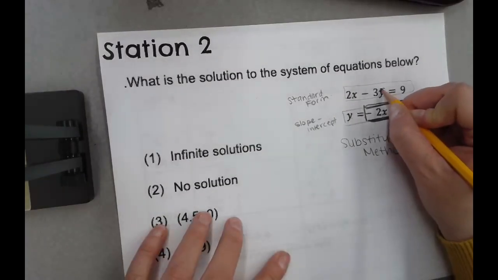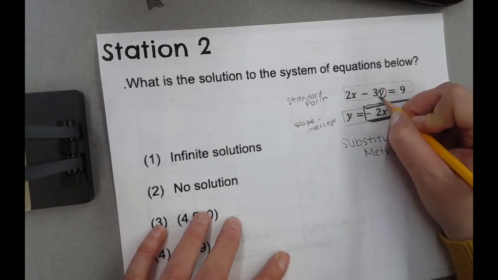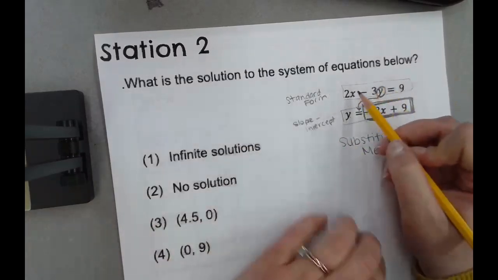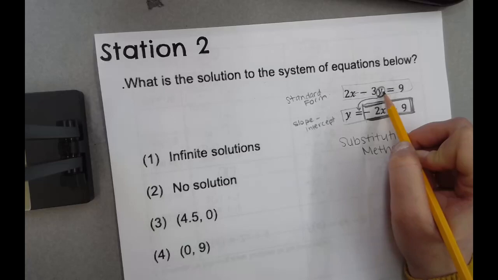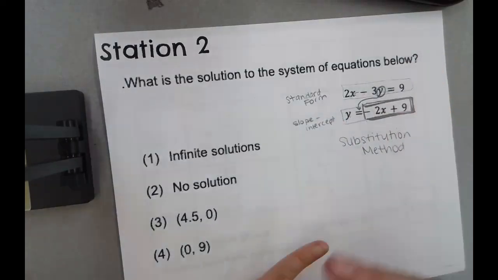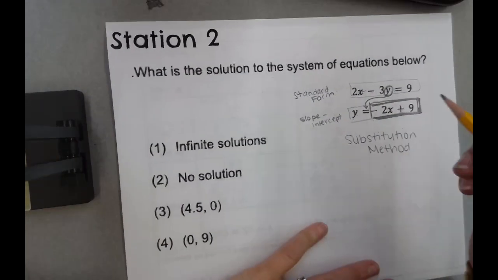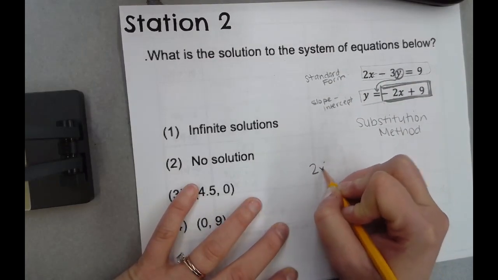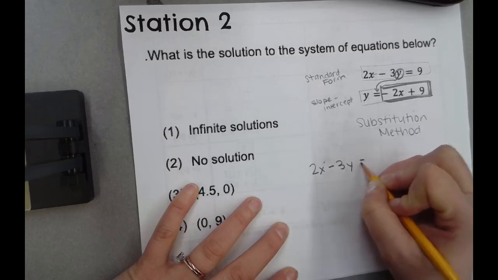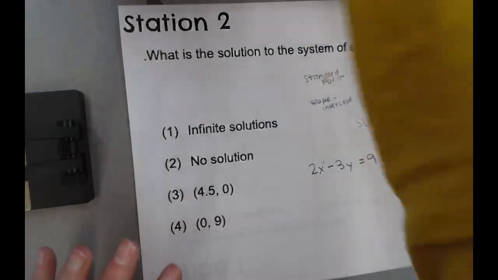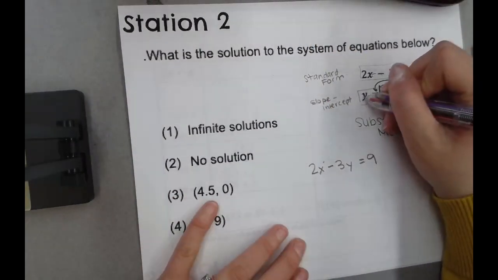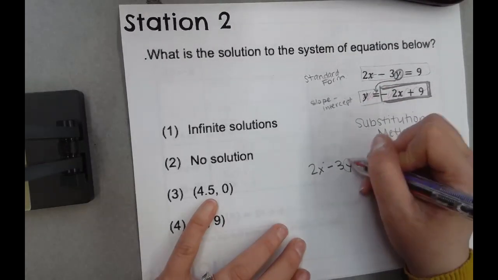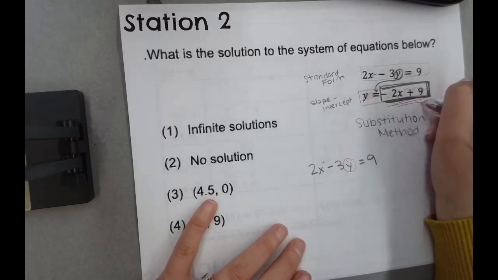So why don't we change this y here to what we know that it's equal to, and then instead of having two variables, we just have an x. We'll have just x and we'll be able to solve this through. So I'm going to start by rewriting the top equation, 2x minus 3y equals 9. Let me grab this pen. We know what y equals. I'm going to change this y right here to all of this.